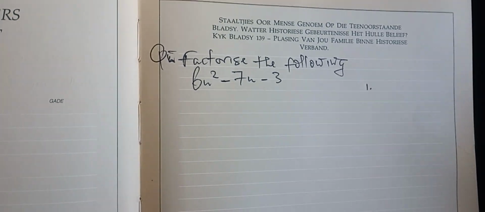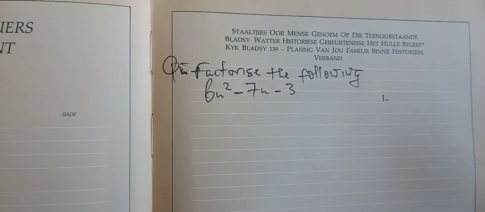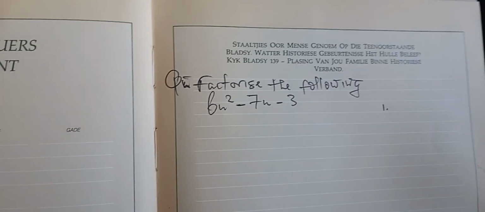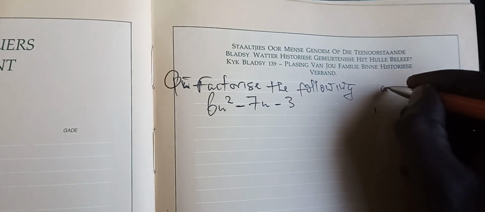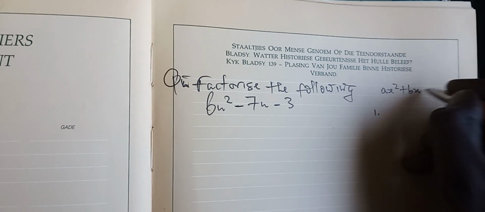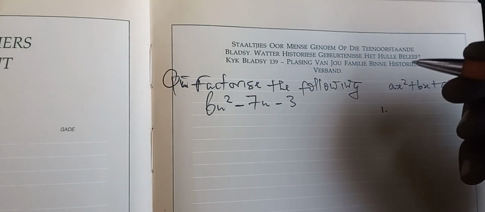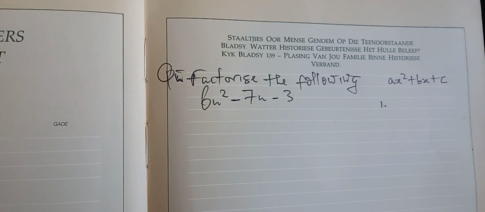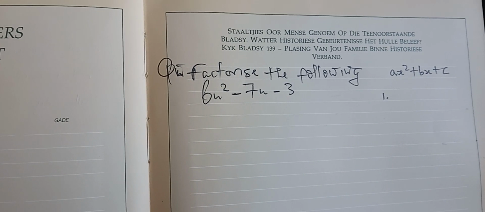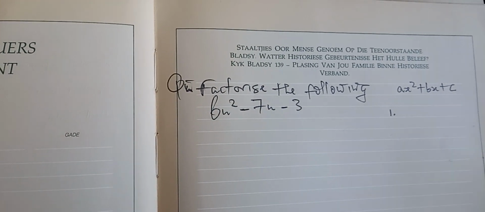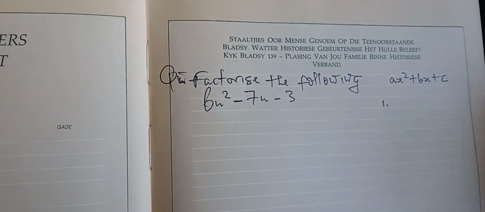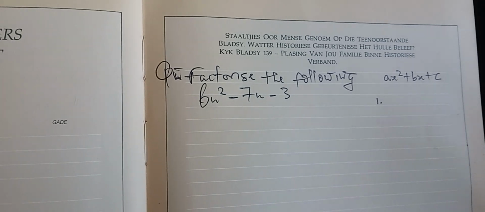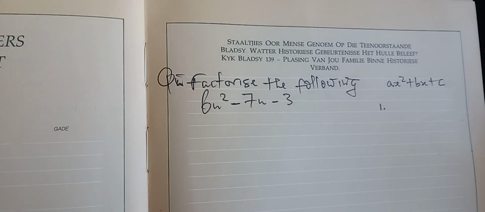before we even go to the first step, you must always bear in mind that a quadratic expression is basically in the form ax squared plus bx plus c. This is the general form for a quadratic expression or a quadratic equation. The highest power of the existing variable must be 2. Anything that is greater or less than 2 is not a quadratic expression.